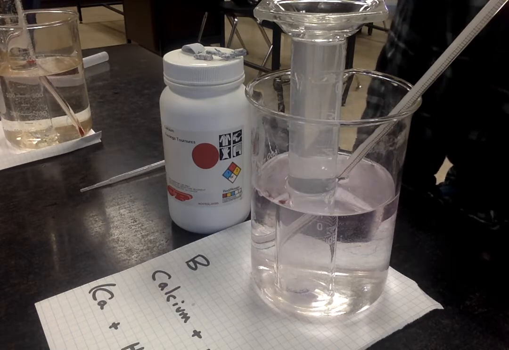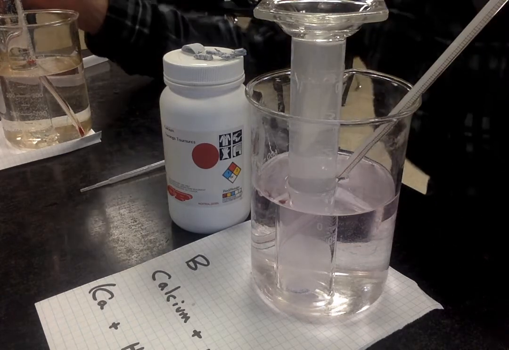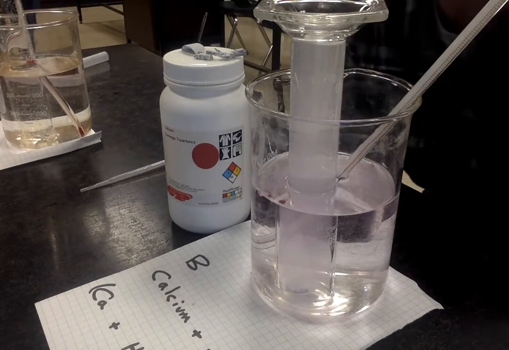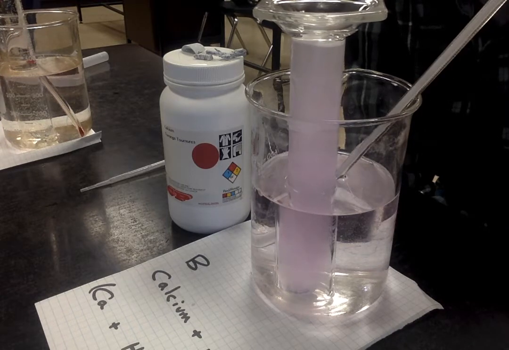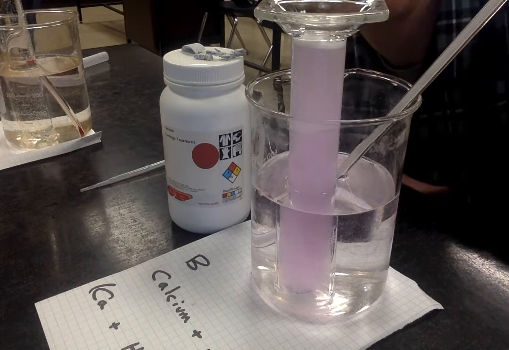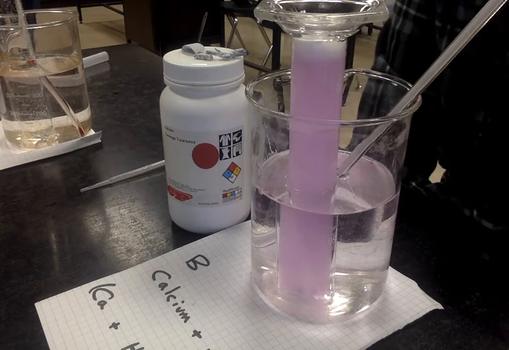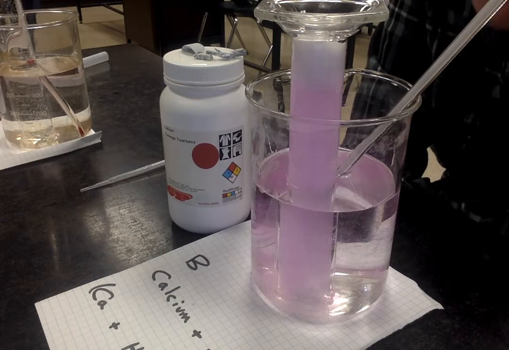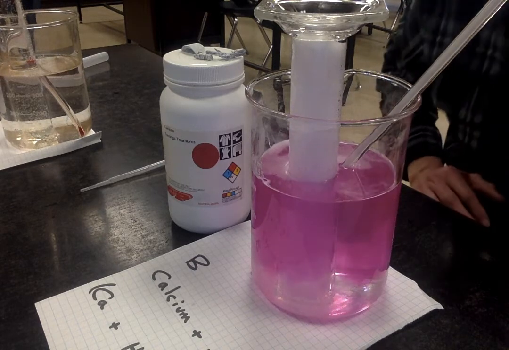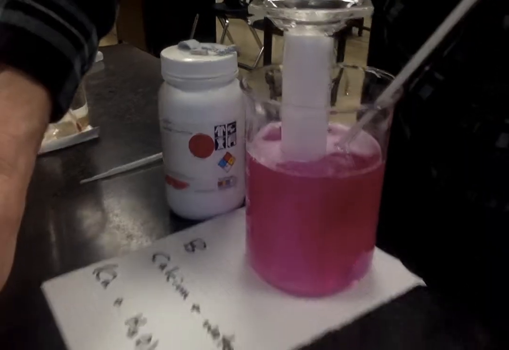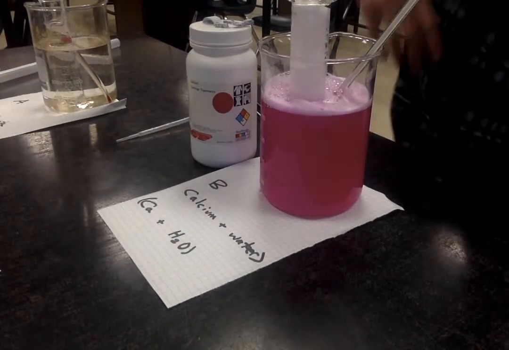No gas is being produced in the zinc beaker, and the temperature in the zinc beaker remains at 20 degrees Celsius. The temperature in the calcium beaker is 21.5 also. But look what's happening. We have a gas that's being accumulated. This is happening a little faster than I might have expected. A gas is being accumulated in the calcium beaker also.